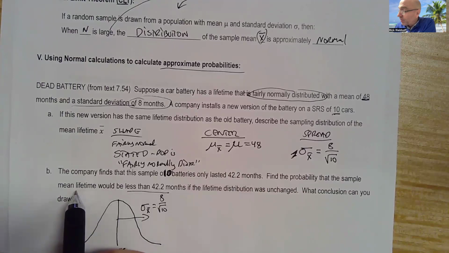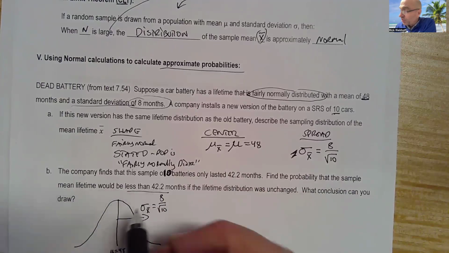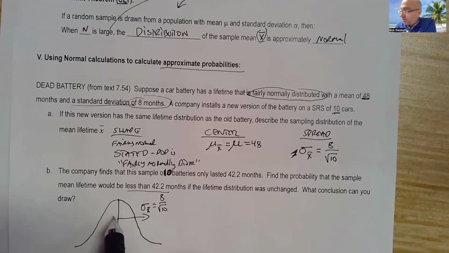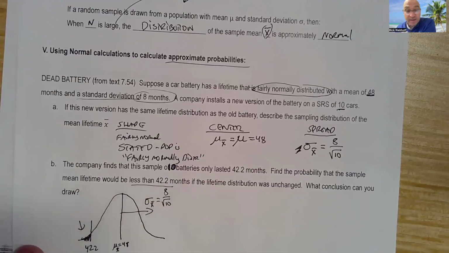And then we want to know that the sample would be 42.2 or less. So if this is about equal to, let's call it 2.5, we're probably somewhere here for 42.2, and we want to know the probability that's there or less.